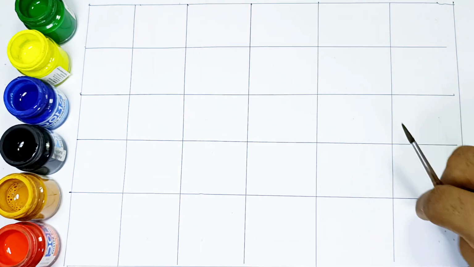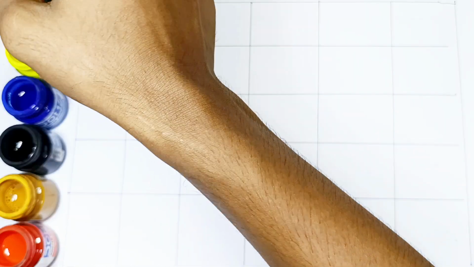So now you draw one and use green color.